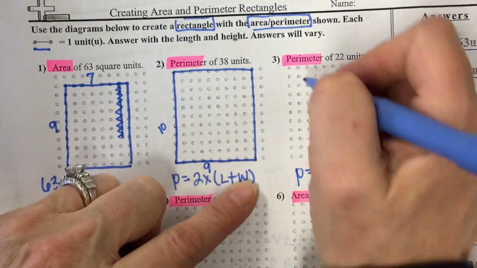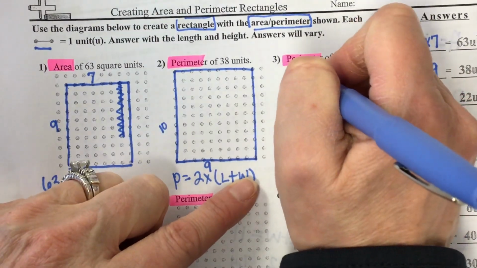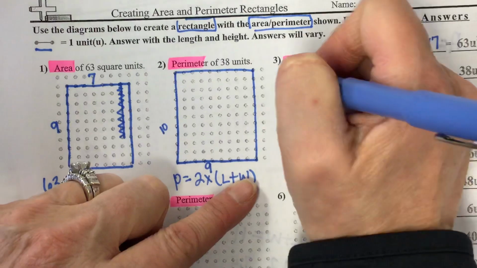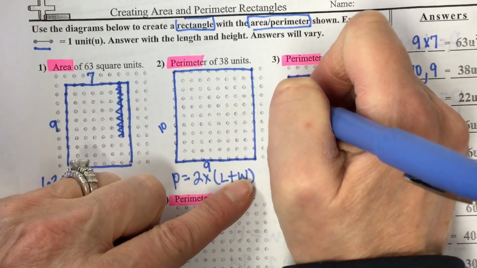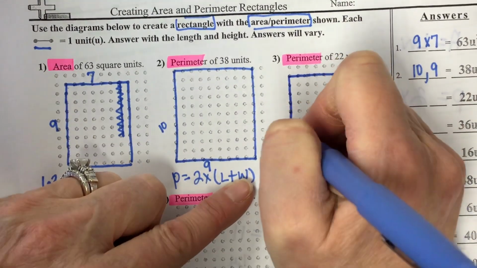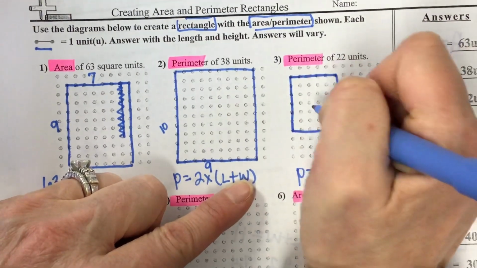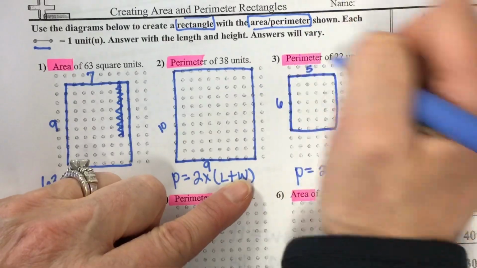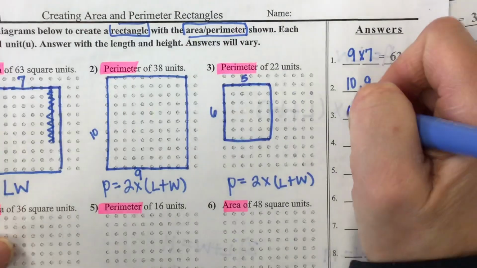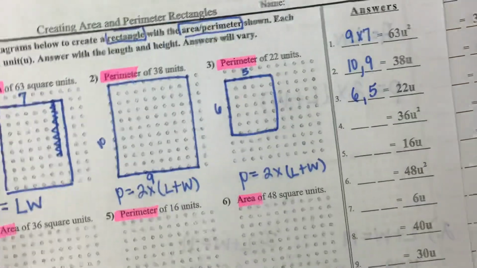So, 1, 2, 3, 4, 5. 1, 2, 3, 4, 5, 6. And then label 6 and 5. Put your answer over here is 6 and 5.